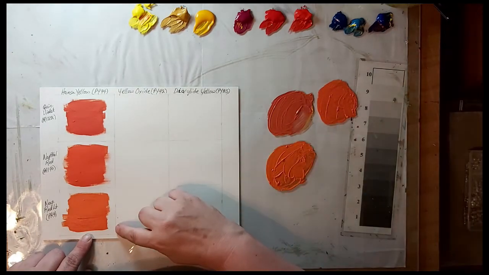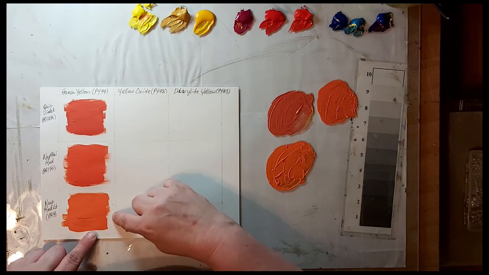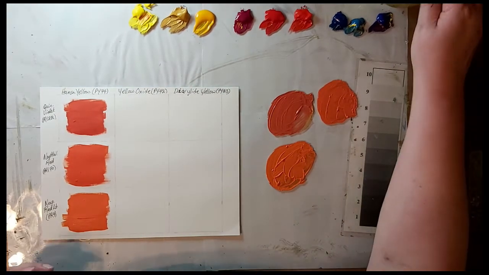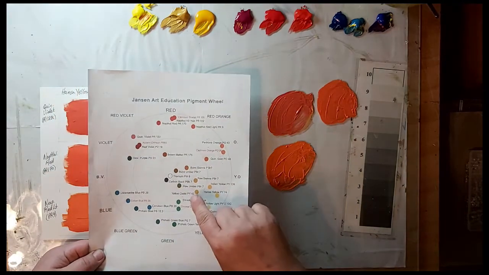So you can really see it here. The closer they are on the color wheel, the more vibrant they are. The further apart on the color wheel, the more muddy they are. It gets more brown. Now we're going to use the yellow oxide. So again, that's right here.